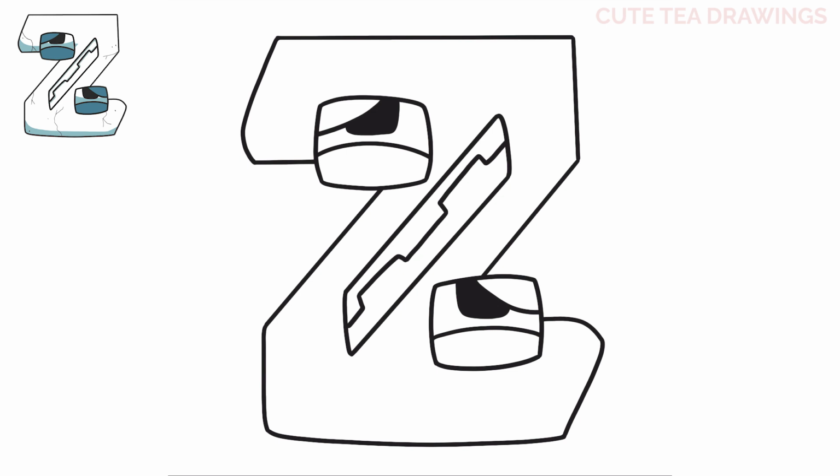And lastly, let's add some cracked detailed lines like this. You can follow mine or you can make your own. And that's it for the letter Z. Now let's quickly color it in.